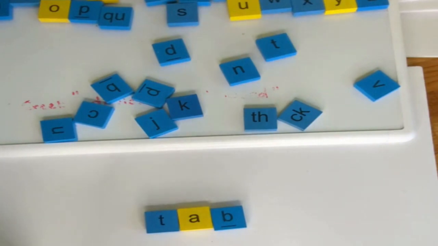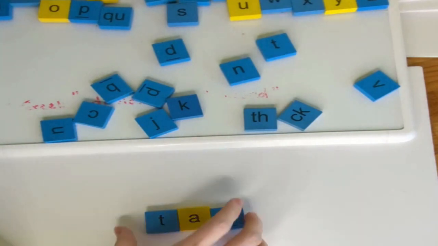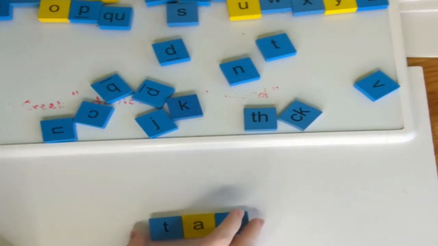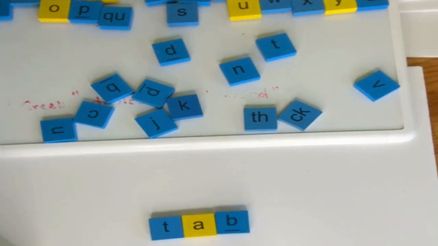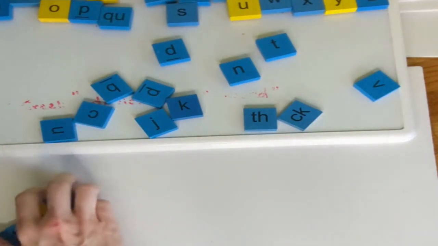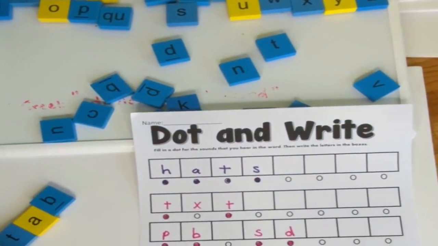If you do this with your students, you will see a huge increase in their ability to fluently and more easily read words. I highly recommend that you do these kind of activities with your students. These activities with orthographic mapping are huge.